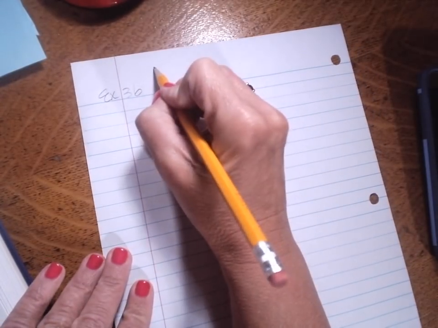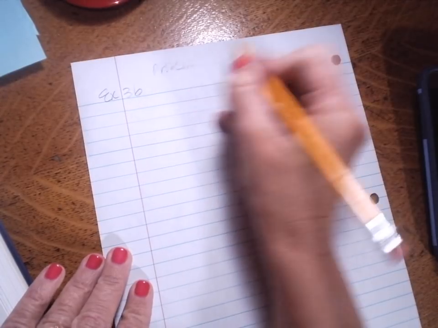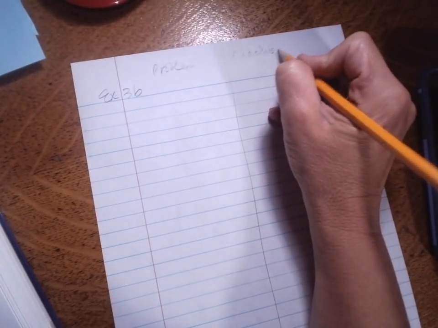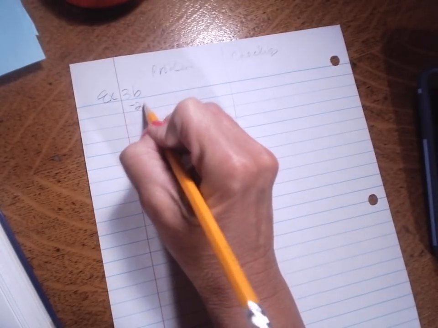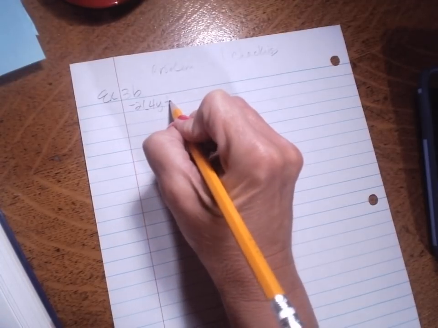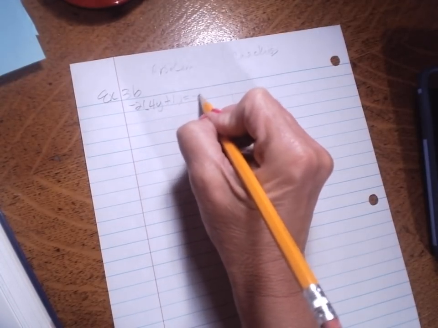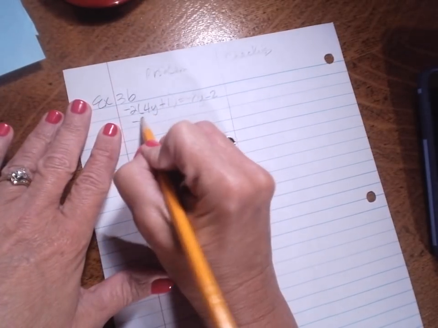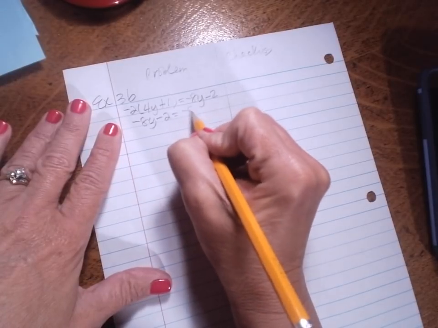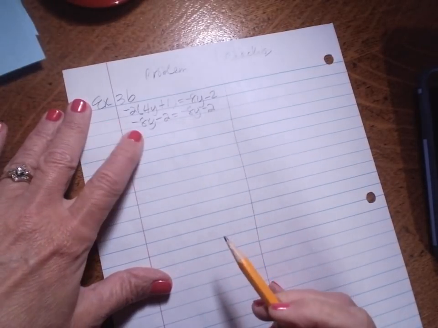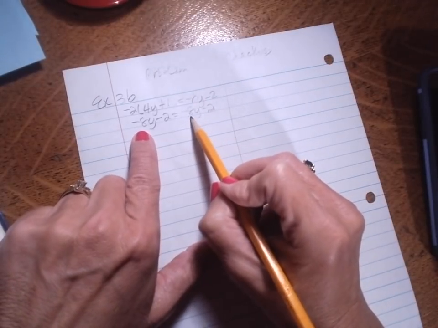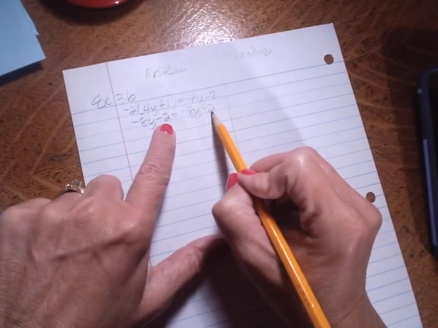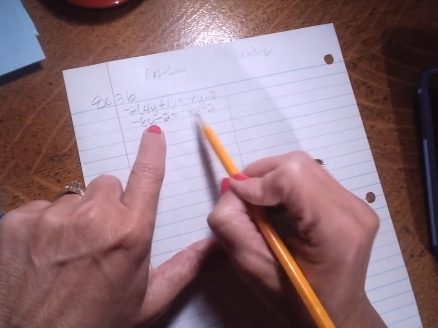All right, so the problem here and checking here. Okay, so we have -2 times the quantity of 4y plus 1 equals -8y minus 2. All right, so we distribute. So we have -8y minus 2, -8y minus 2. If you look closely, notice it's the exact same variable term, exact same constant. So this looks identical on both sides.